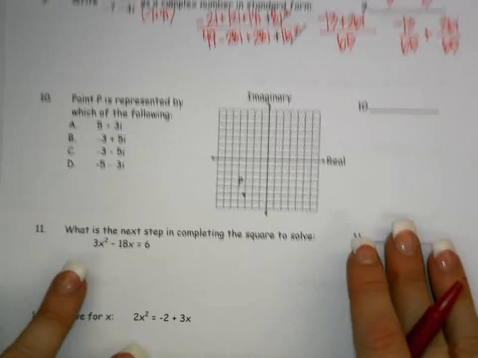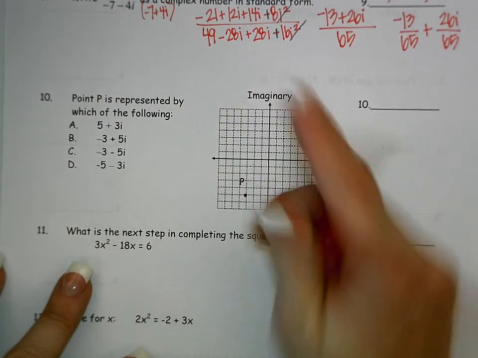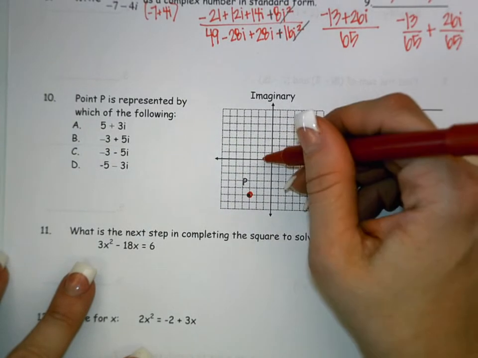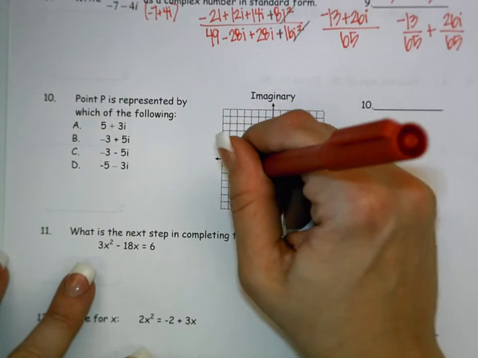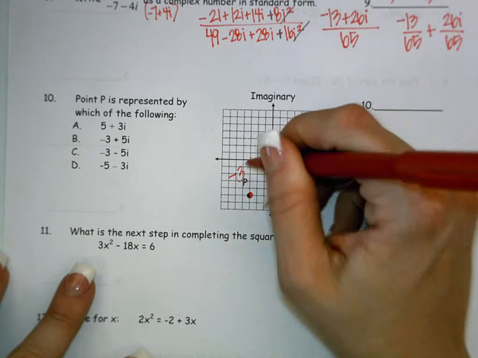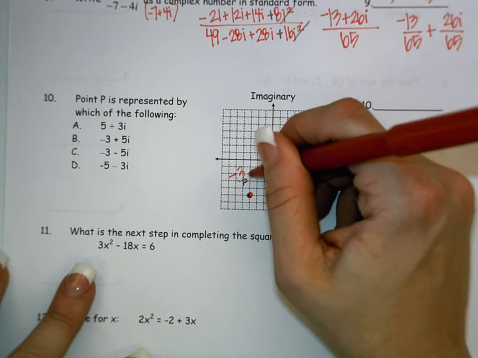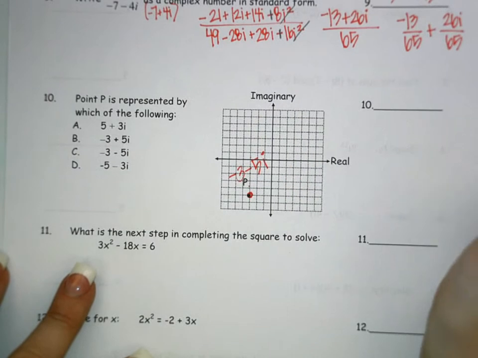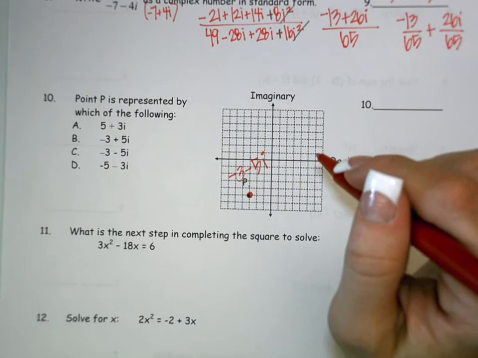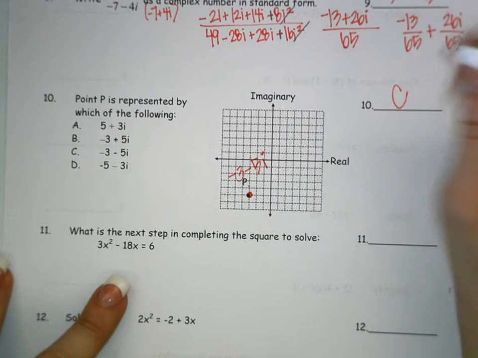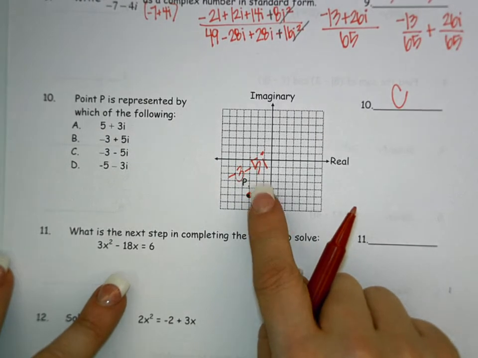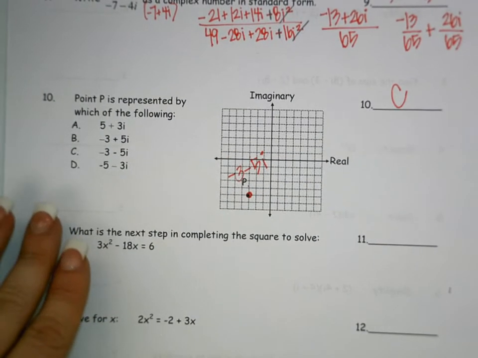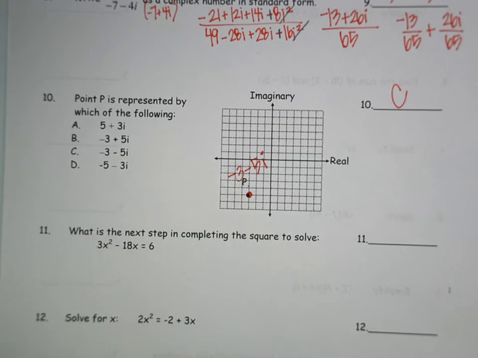Number 10, which one is represented by this point? So you always go real, then imaginary. So if you moved over 3 real, that's negative 3. Down on the imaginary, down 1, 2, 3, 4, 5. So negative 3 minus 5i. And then make sure you just match that up. So the answer here would be C. I would always write the point and then match it up to the answers, as opposed to just looking at the answers and figuring out which one's correct. It's a little bit easier.